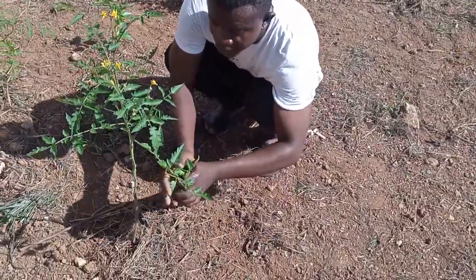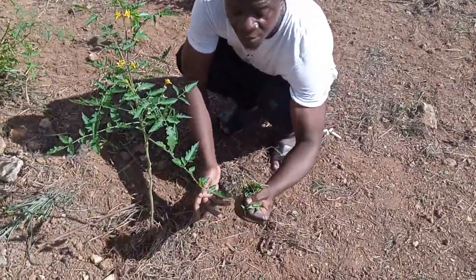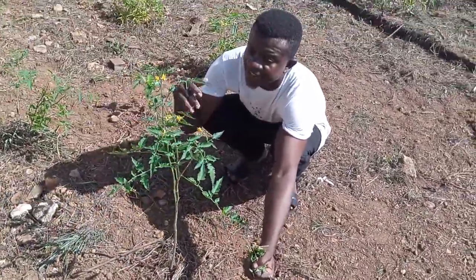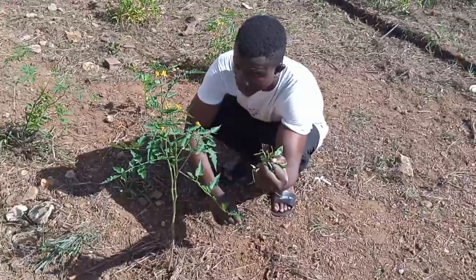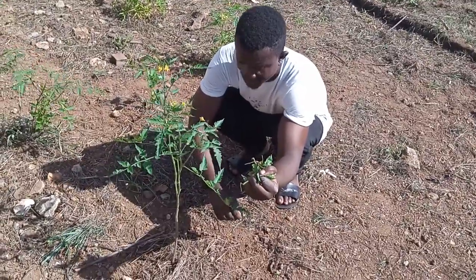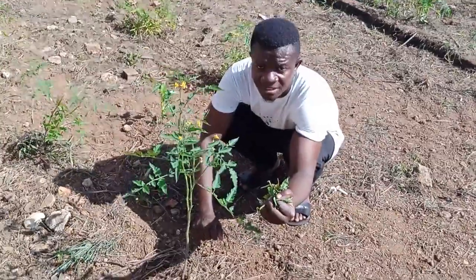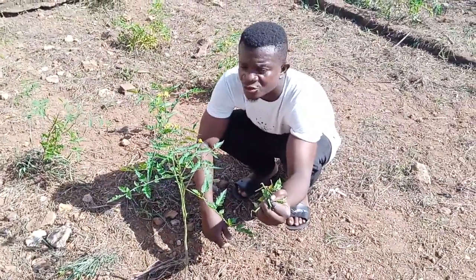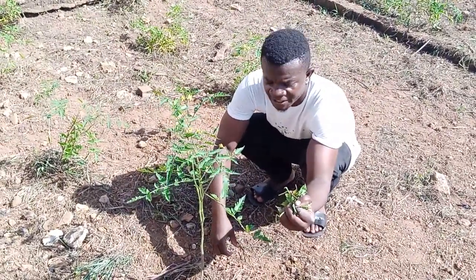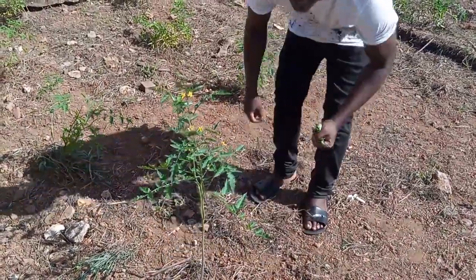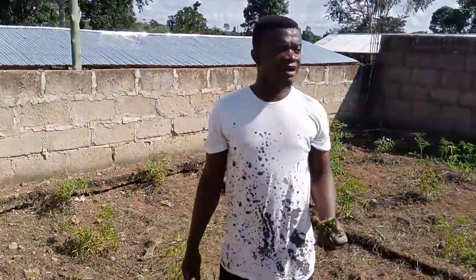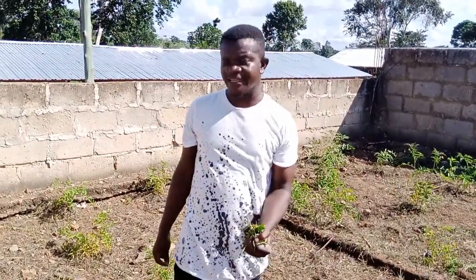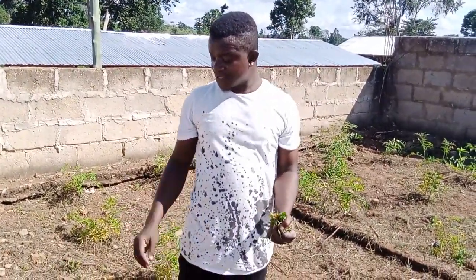After pruning, you don't have to leave the leaves here because most of the leaves are diseased. After removing all, you see that all these leaves are healthy. So we are to throw them away outside the farm environment to avoid the spread of diseases. Examples are the mosaic viral disease and also tomato leaf curl disease. Mostly these are the two major diseases that affect tomato. And then we also have Bemisia tabaci, that is whiteflies, which may also affect tomatoes.